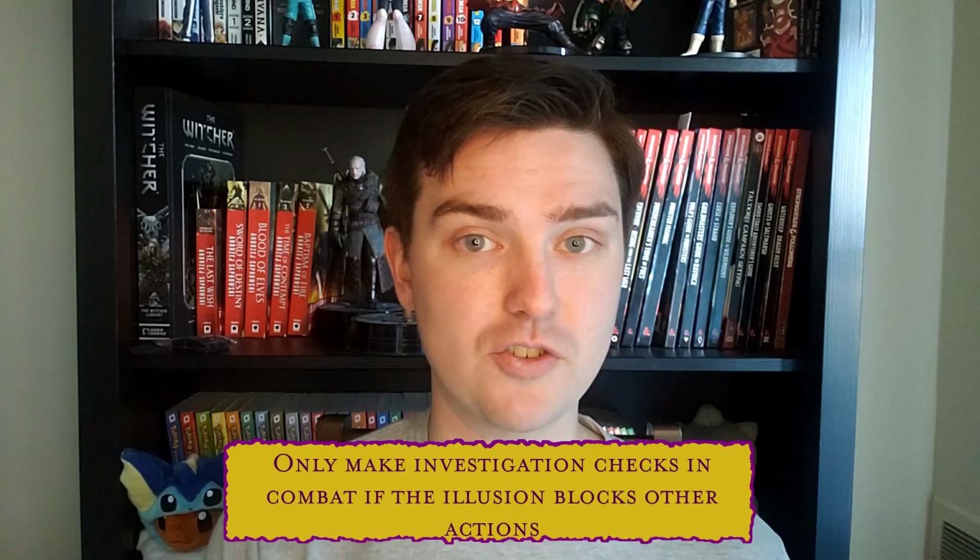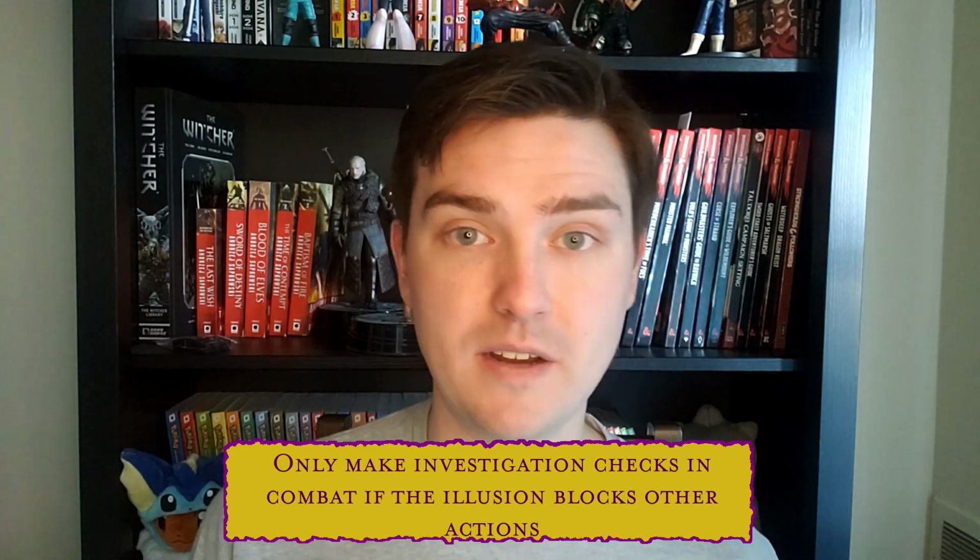The only time I think a creature would make an investigation check against an illusion in combat is if it's blocking them from taking another action. If you seal off a tunnel with the illusion of a metal wall, most creatures aren't going to try to attack a metal wall, so that part of the illusion will hold up. So since they can't take any other actions, that's when the creature takes an investigation action against the illusion.